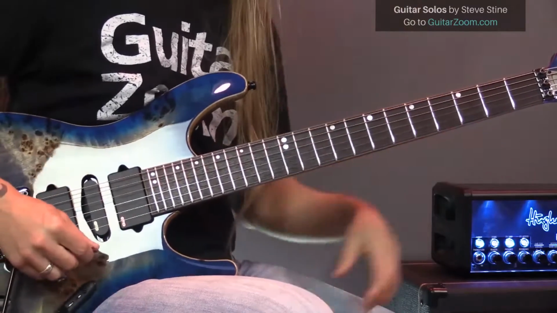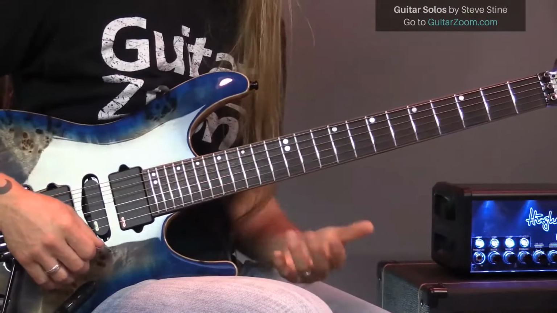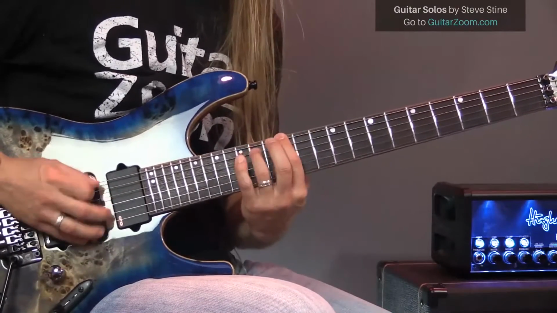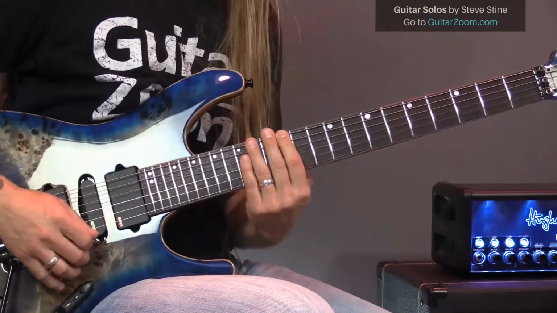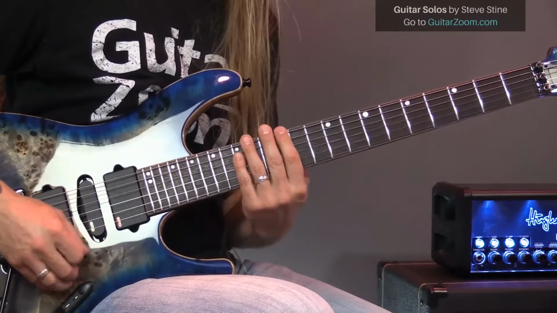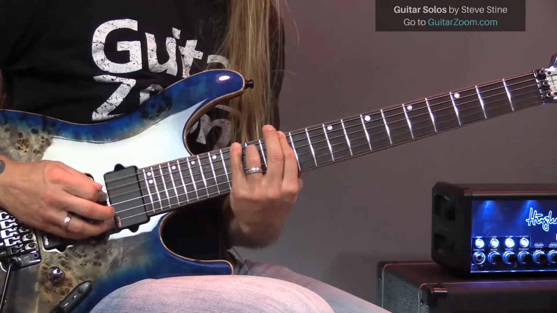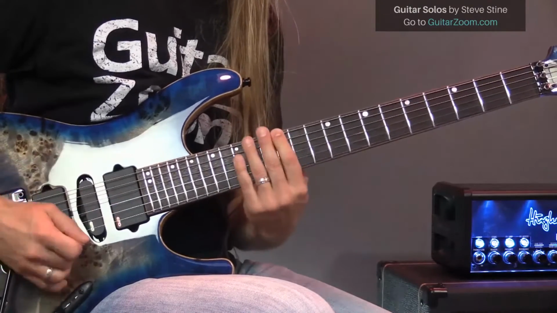Okay, the second example, we're going to go back down here, but we're just going to elongate this to make it into 7 notes. So I'm going to start off the same way, but I'm going to add 2 more notes. So I'm going to go, and then add in 15 and 12.